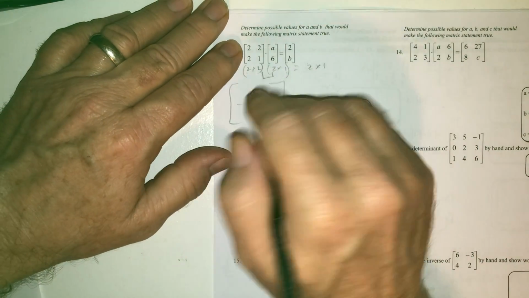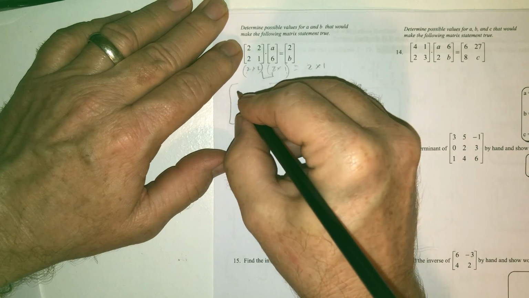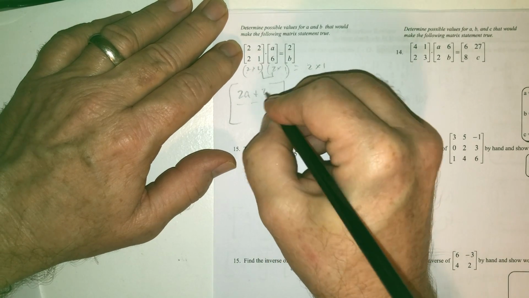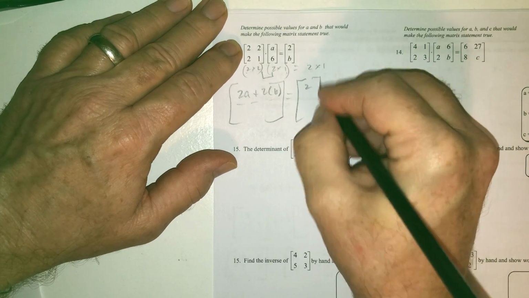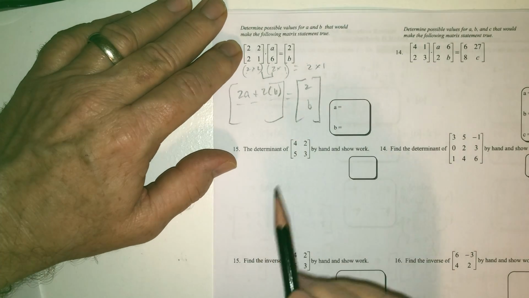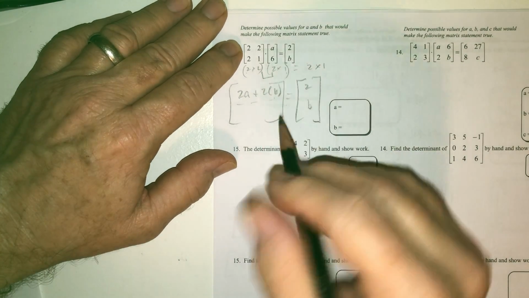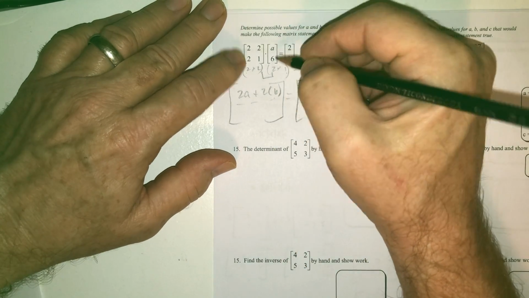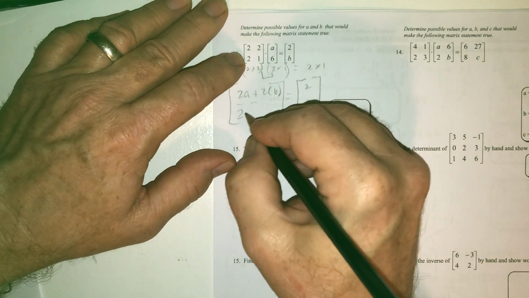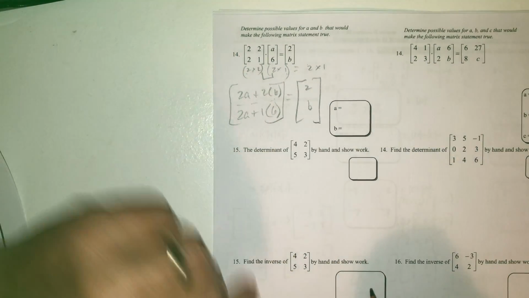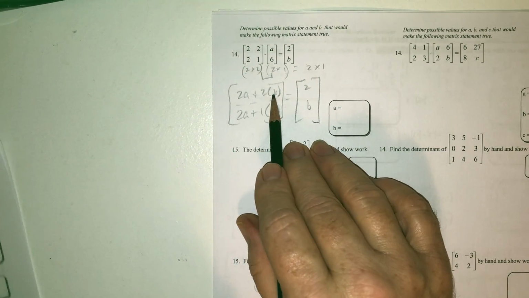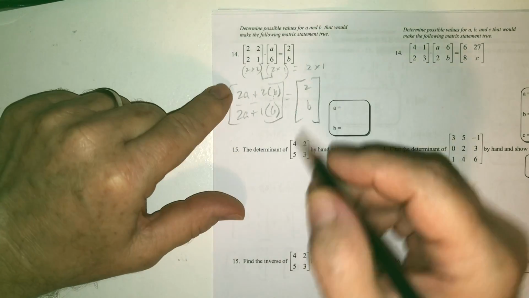So we would do this row times that first column, so 2 times A plus 2 times 6, and that's going to be equal to what we have over here, which is 2B. Okay, and then we're going to take this first row and multiply it times the second column, so that would be 2A plus 1 times 6, and this would simplify.